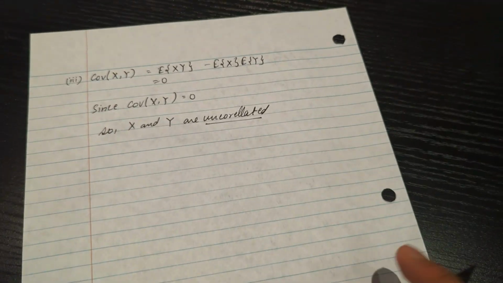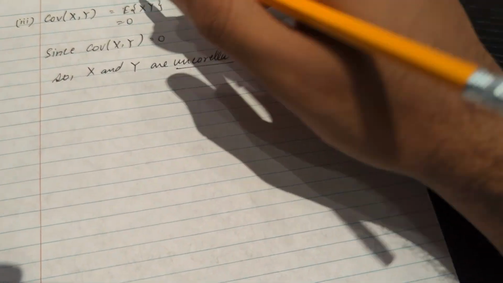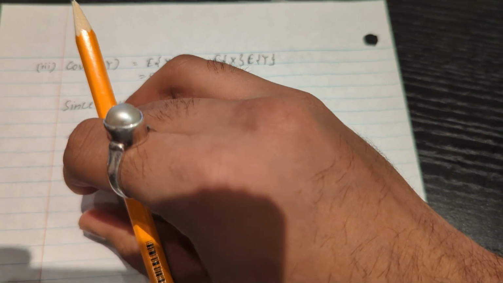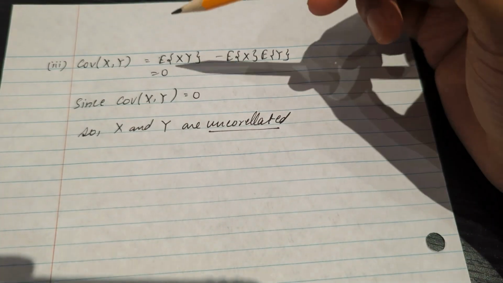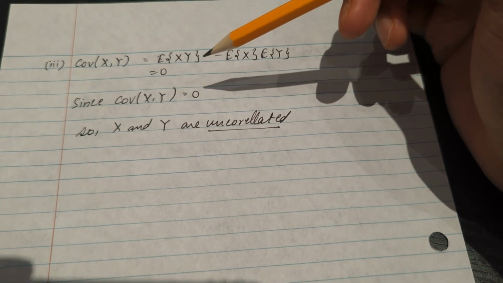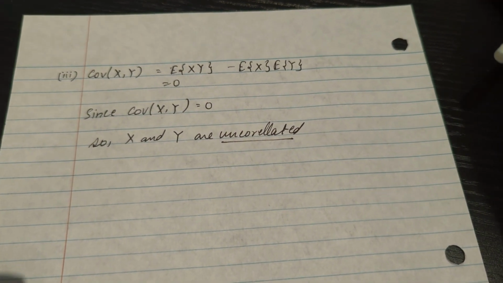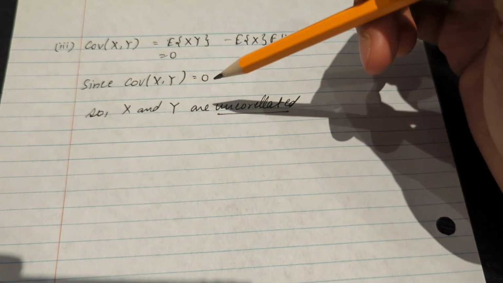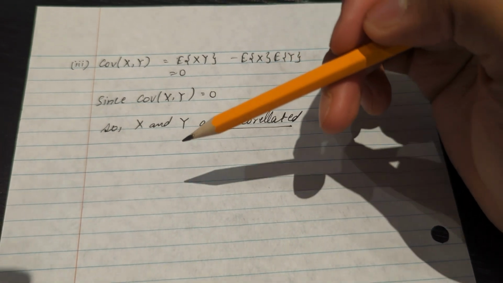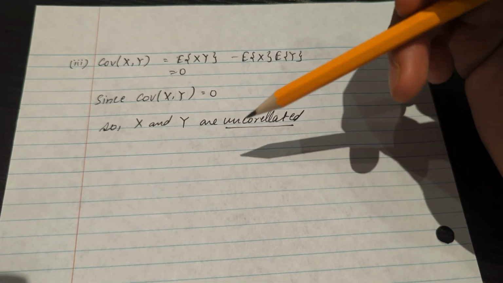Now we need to find the correlation between them. Covariance can be defined as expectation of xy minus expectation of x times expectation of y. Every value is 0, so covariance is also 0. So we can say that x and y are uncorrelated.